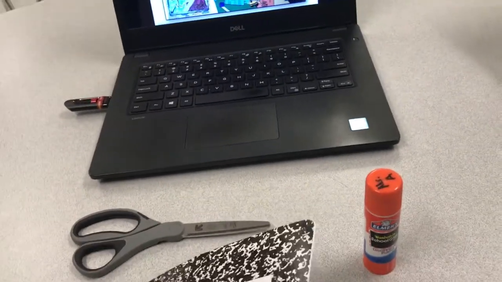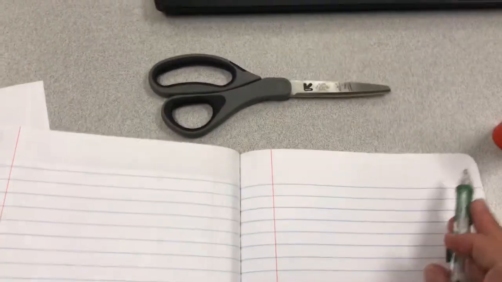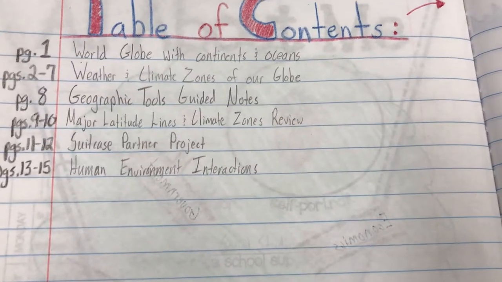Great. Last time in our journal, we finished up with talking about climate versus weather, and now we are going to be on pages 13 and 14. So do me a favor and take your pencil and number 13 on the left, 14 on the right.